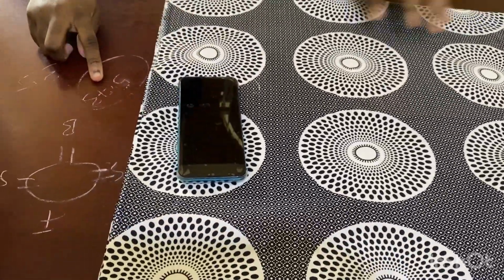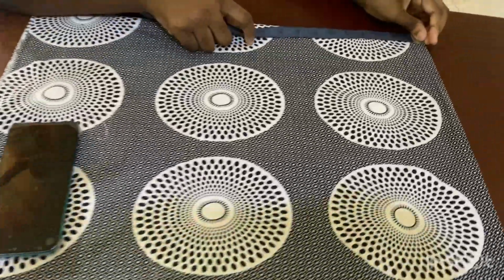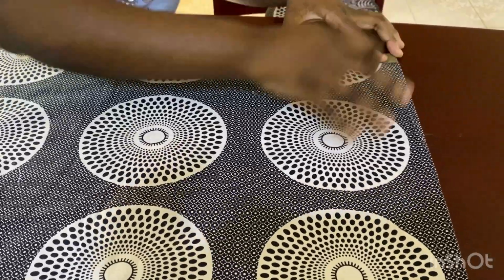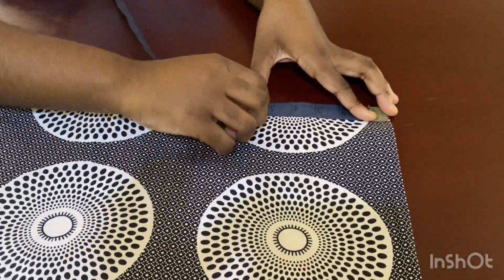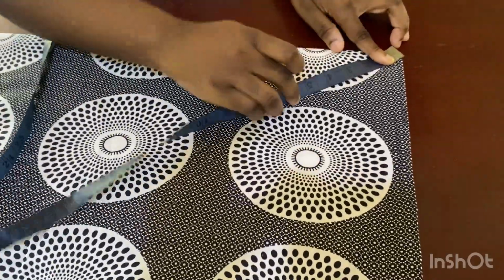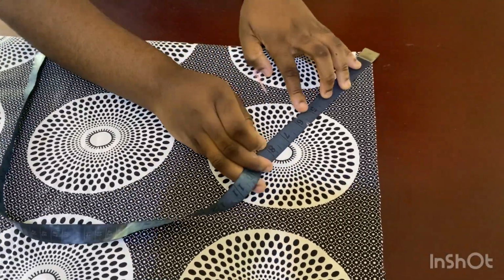So first thing I'm going to do is use this 5.75 here, and then mark it all the way around like this. From this edge of this cloth, I'm going to be marking this all the way around from this point. 5.75 like this all the way.